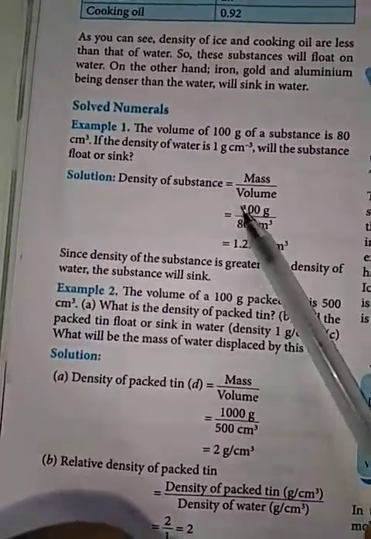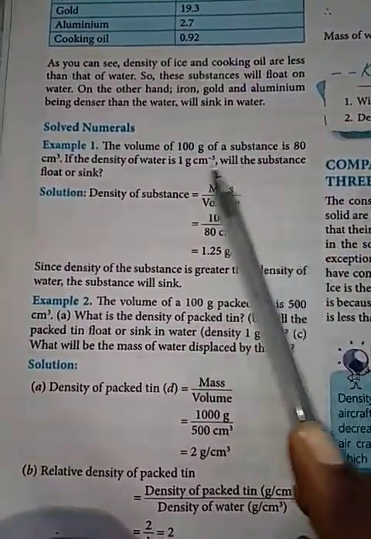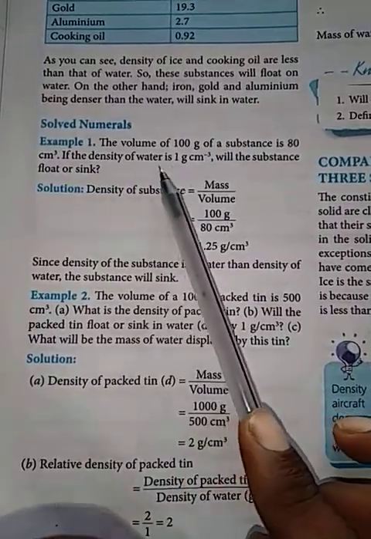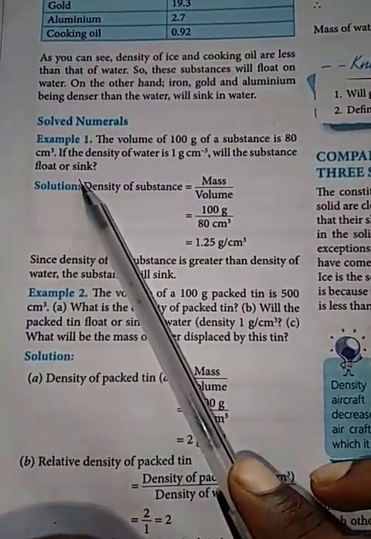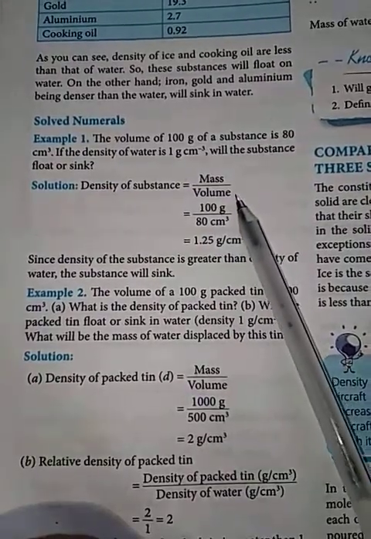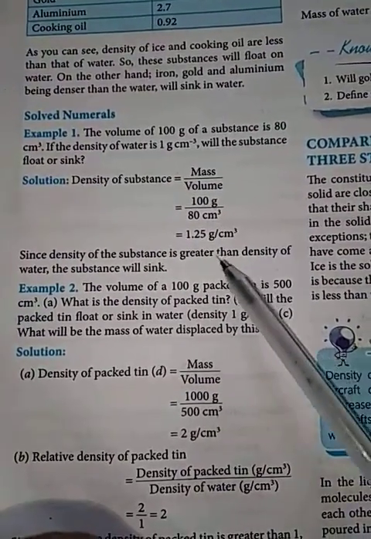Some numerical problems. The volume of 100 gram of substance is 80 centimeter cube. The density of water is 1 gram per centimeter cube. Will the substance float or sink? Density of substance, we know, is mass by volume. So 100 gram by 80 centimeter cube.